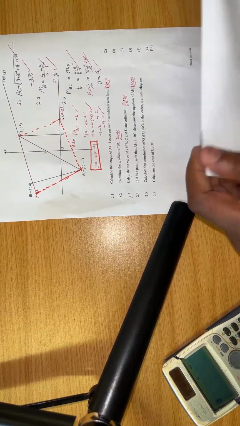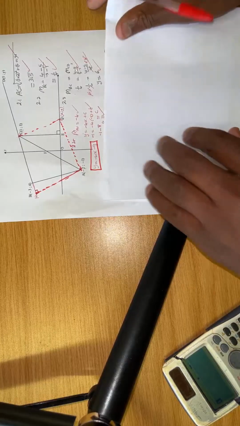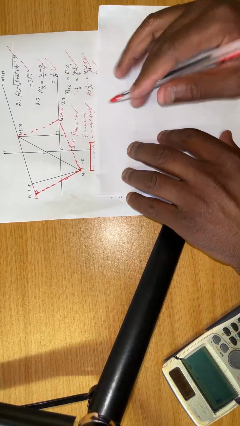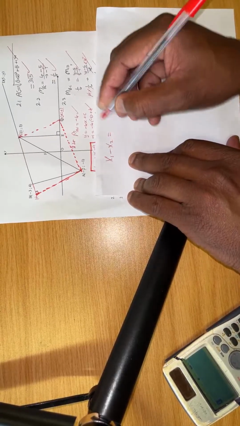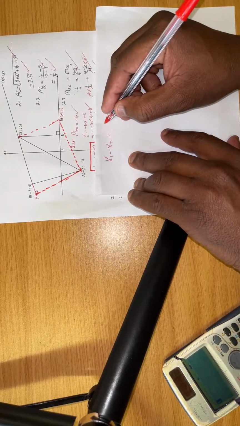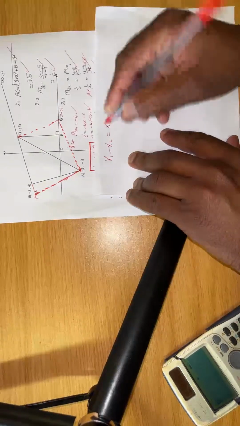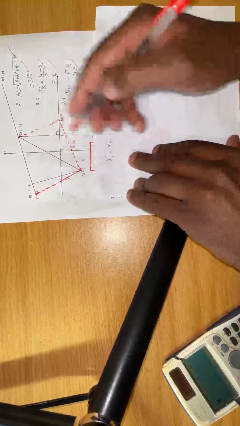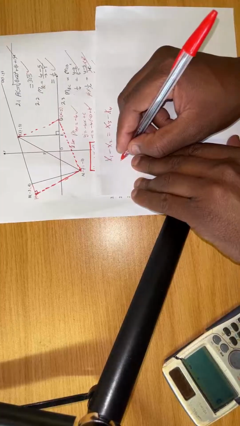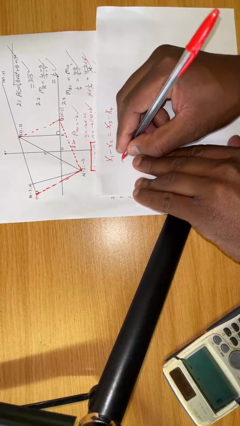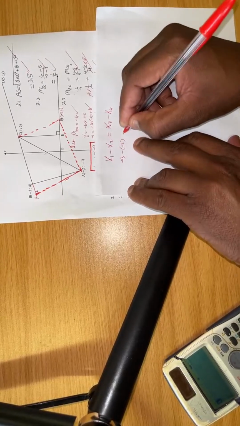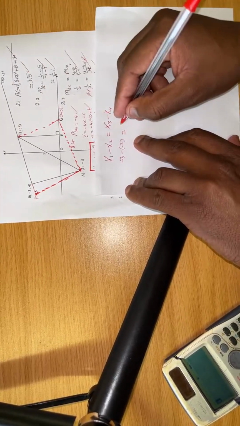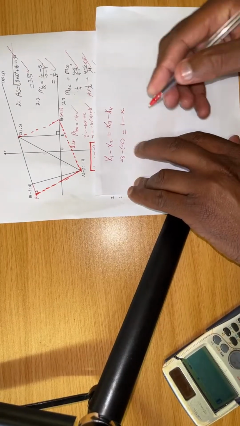Let me use this paper here. So you are going to say x1 minus x2 is equal to x3 minus x4. x1 in this case will be -3. -3 minus -2 is equal to 1 minus x.